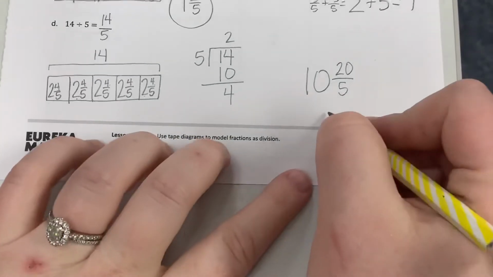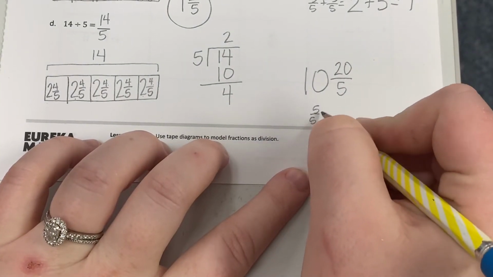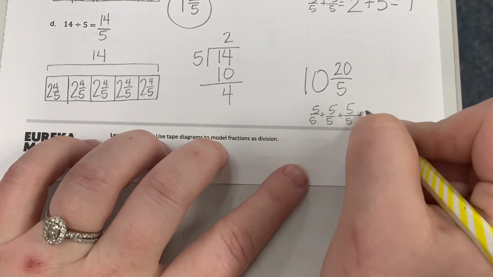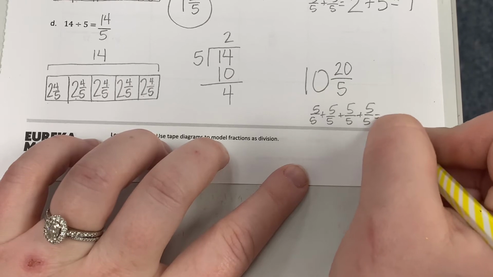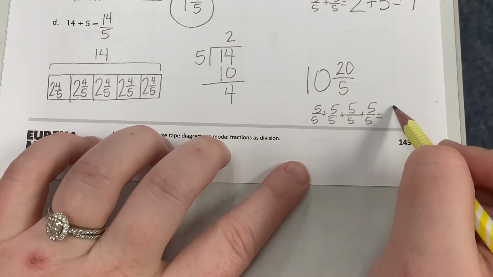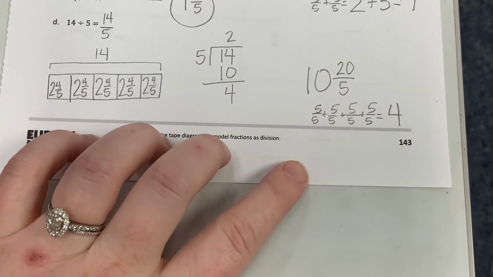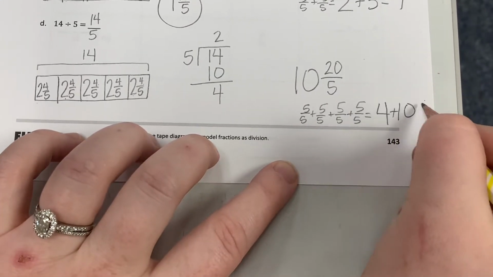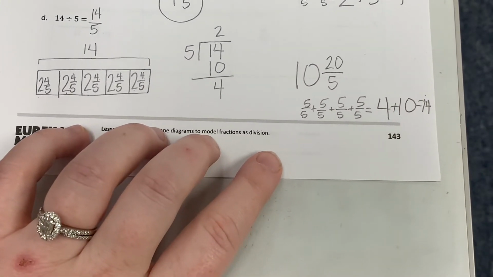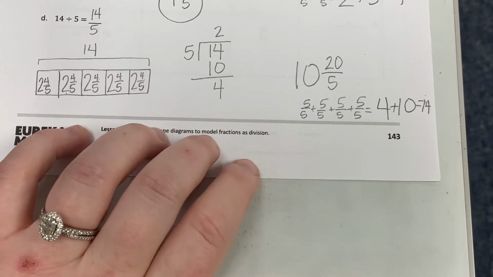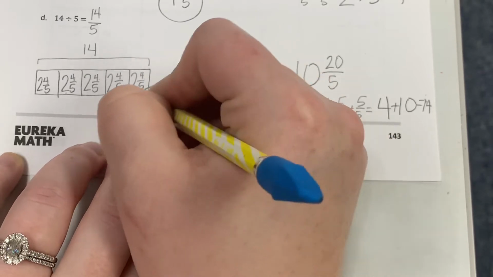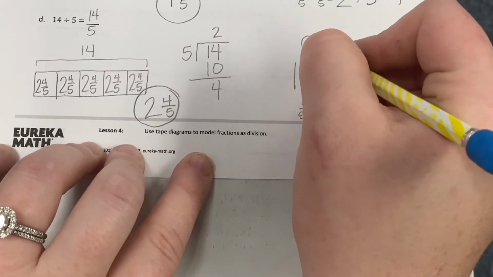It sure is, because it would be like saying 5 fifths plus 5 fifths plus 5 fifths plus 5 fifths equals what? Yes, but it also equals 4. And 4 plus 10 is 14. So our answer is 2 and 4 fifths. This is where we checked.